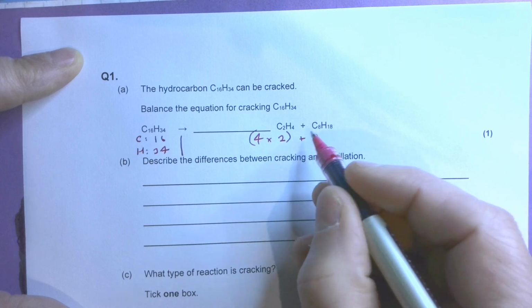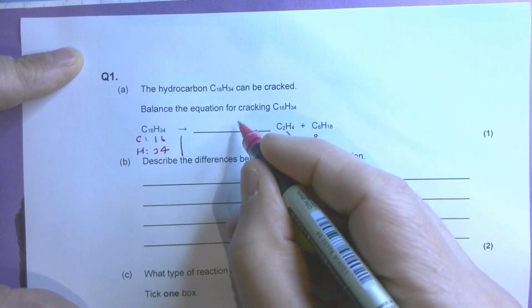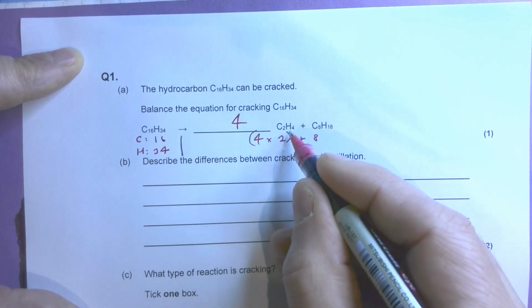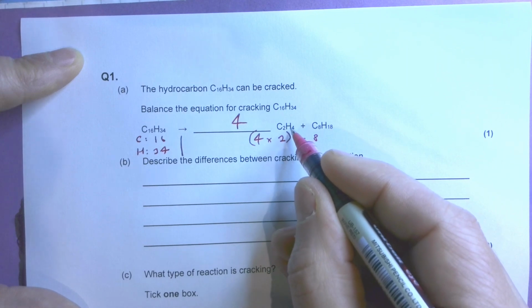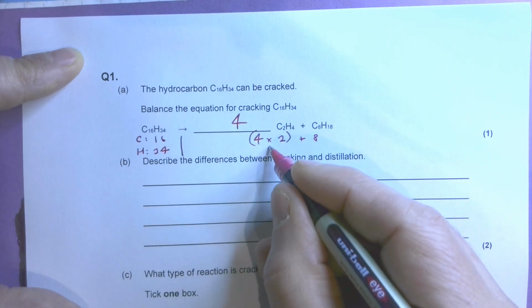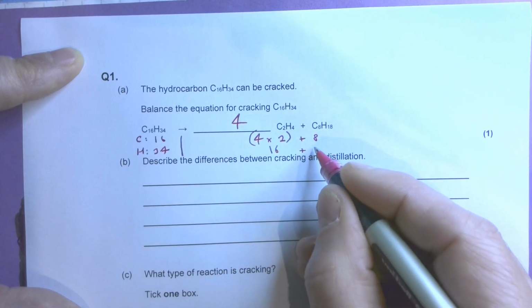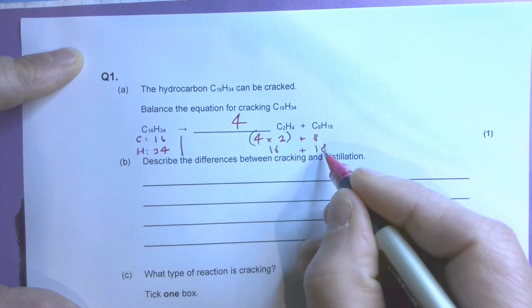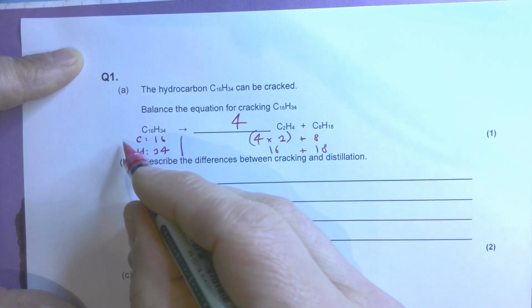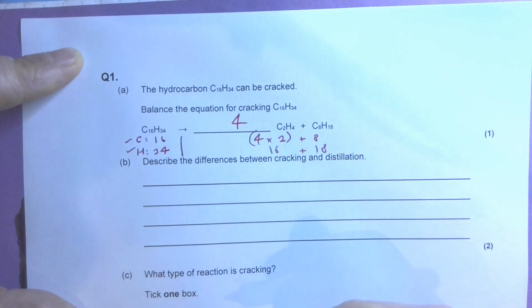I can check then, if I put a big 4 here, I can just check the hydrogen. 4 times 4, there'd be 16 hydrogens here in total, because there's 4 lots of 4, plus 18. So 16 plus 18 gives me 34, which means that works there. Okay, so the answer there is 4.